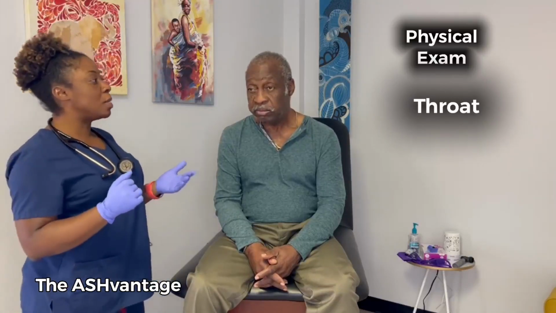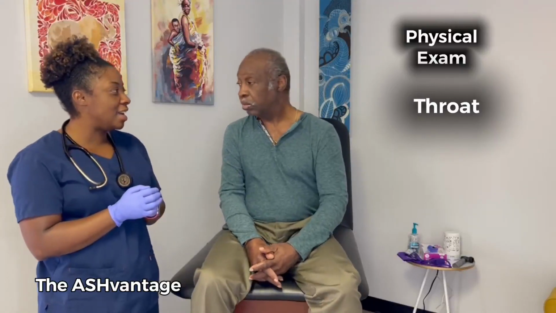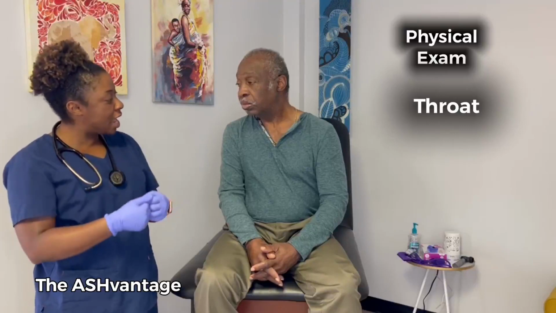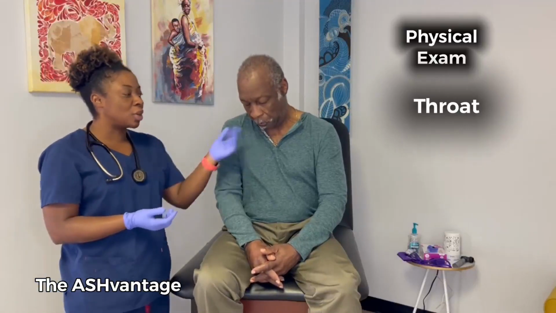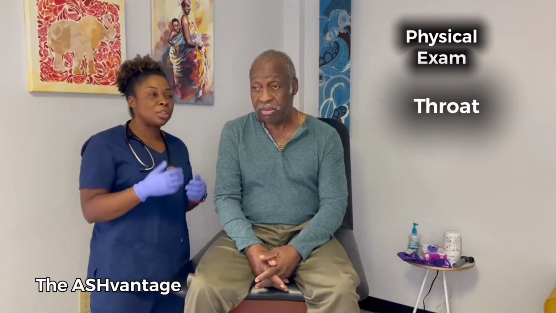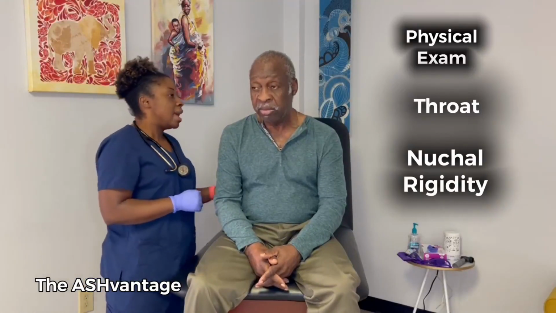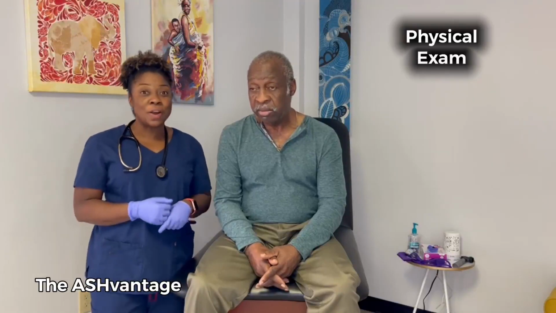With the patient, you want to make sure, can you turn your head to the left for me? Can you turn your head to the right? Put your chin to your chest. And you can lift your head. Patient has a full range of motion noted. So there does not appear to be any nuchal rigidity. And that would be your throat examination.